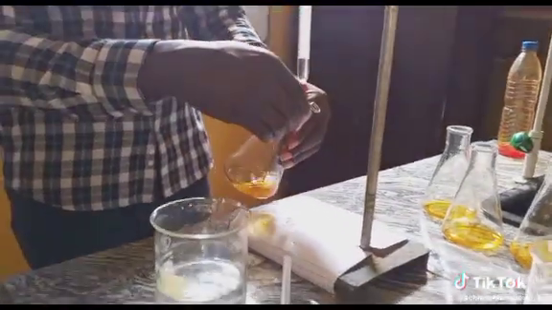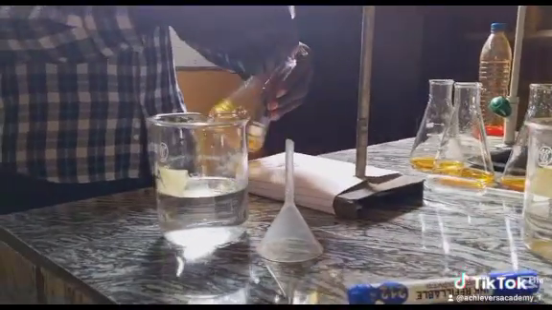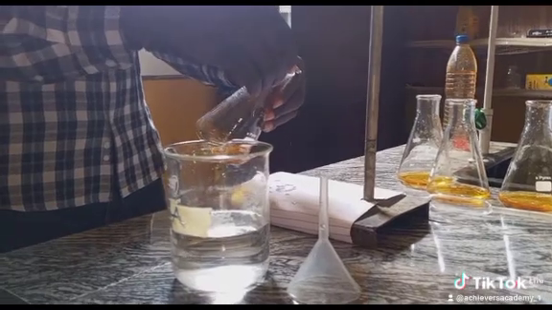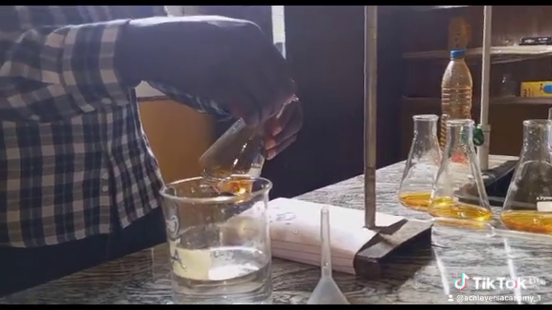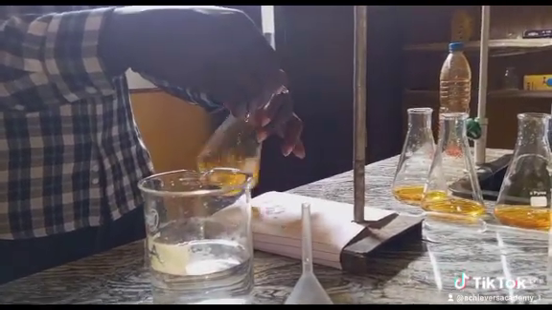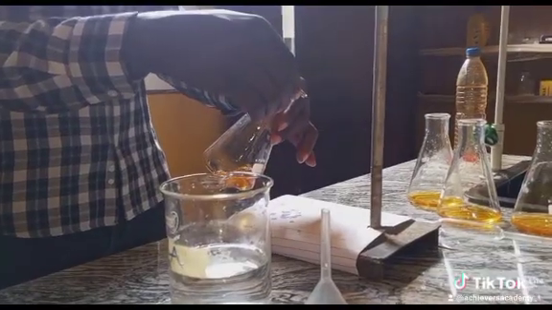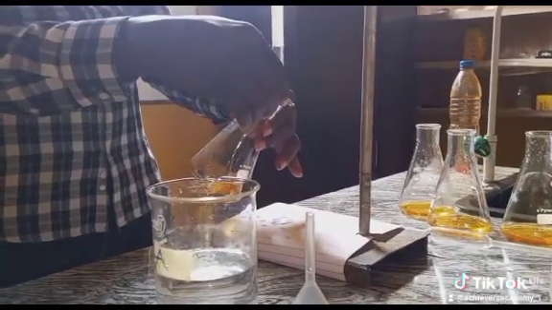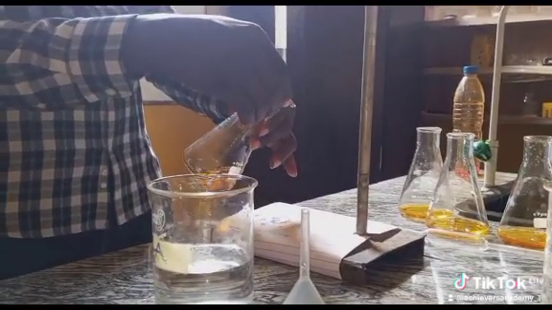And please make sure that the acid is not dropped on the body of the conical flask. It goes directly to the solution. And don't run it like a tap. If not, you will over titrate it.